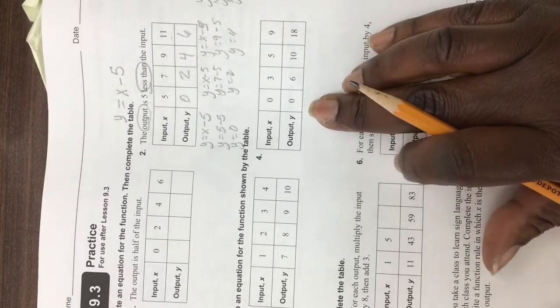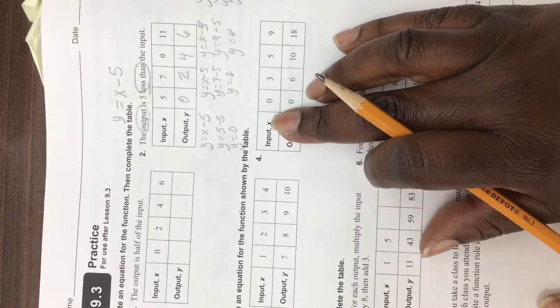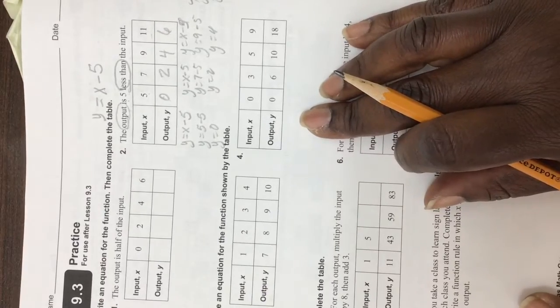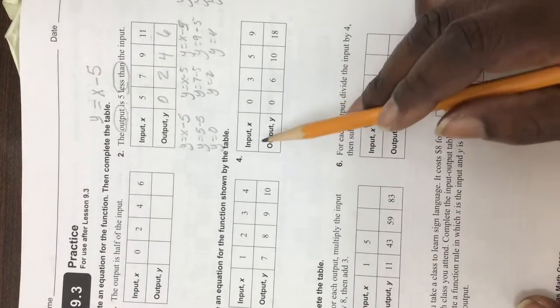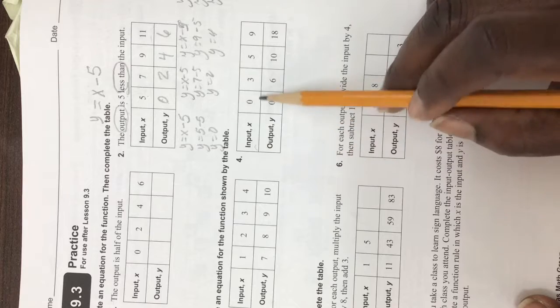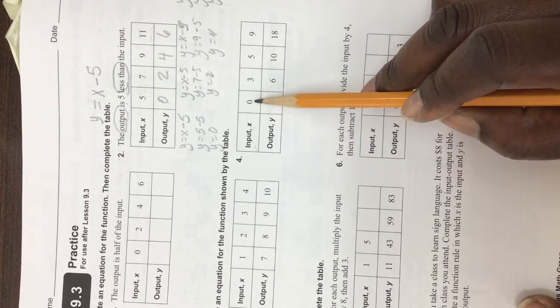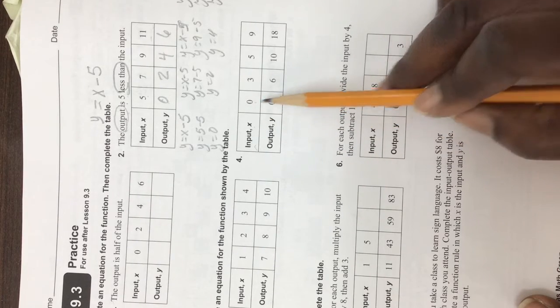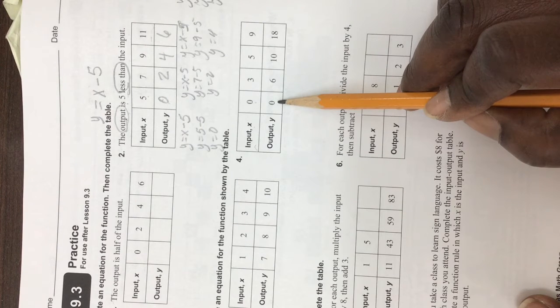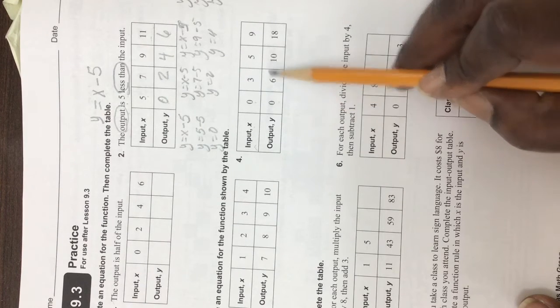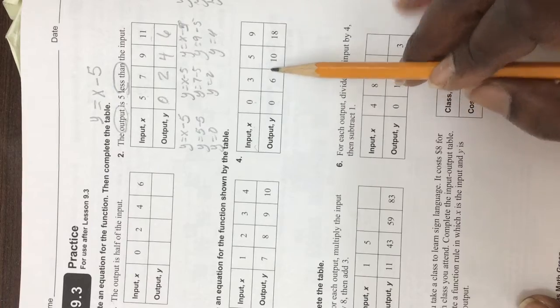Let's move forward to number 4. It says write an equation for the function shown by the table. So here, when x is 0, our y is 0. But we need to find out how it changes.